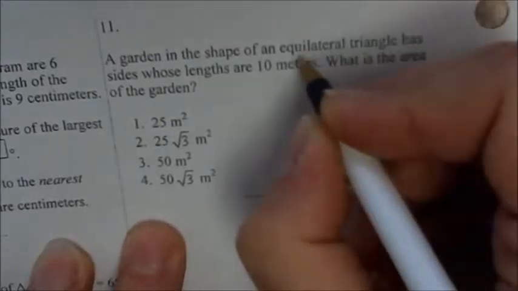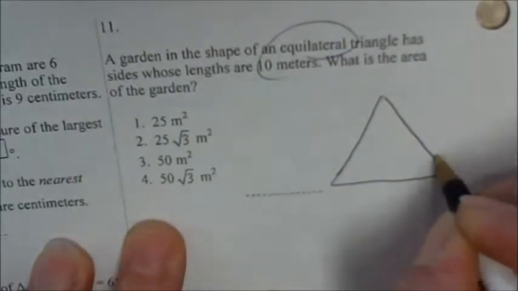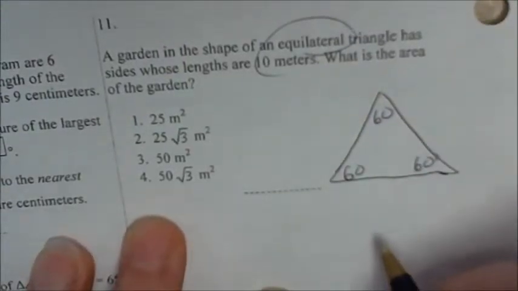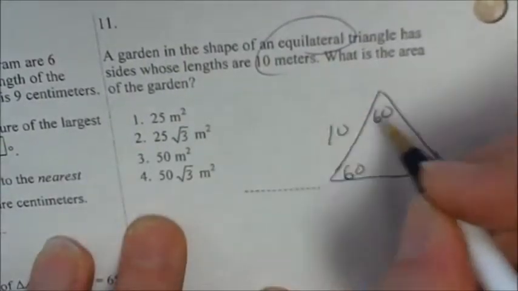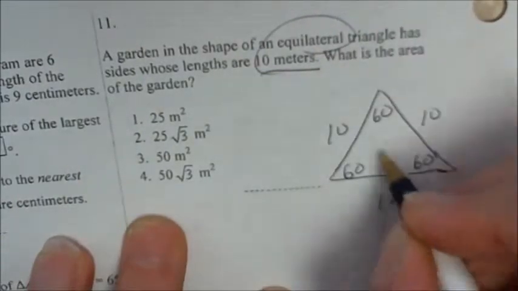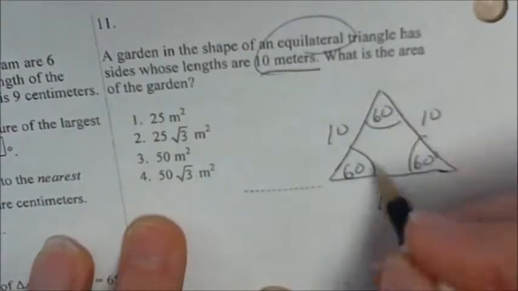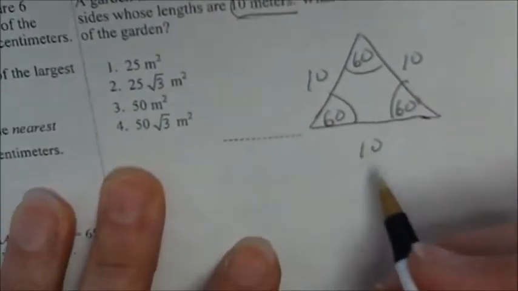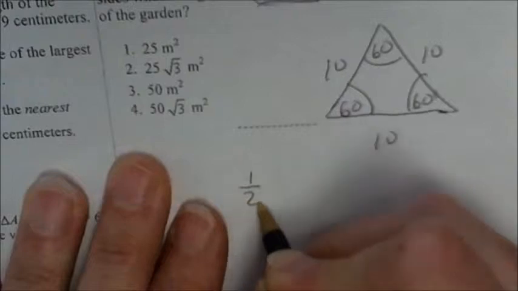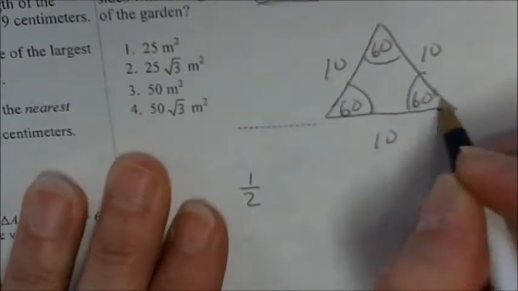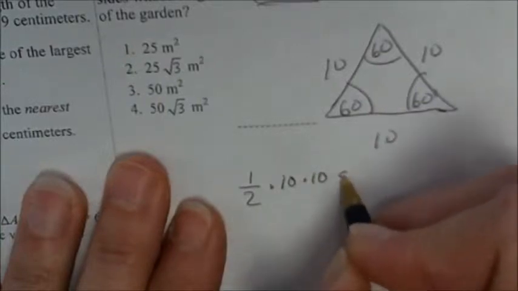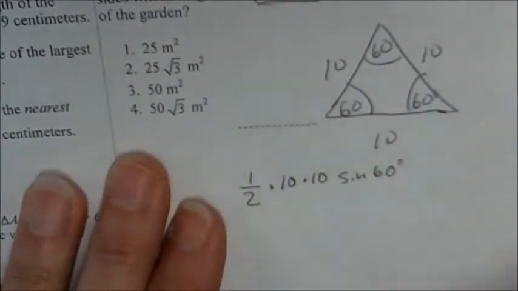And then the last question, equilateral triangle. Well, equilateral triangles have the same angles, 60, 60, and 60. And the sides are 10, it says. So angles of an equilateral triangle are always the same, they're always 60s. And what is the area of the garden? Well, area is 1/2 AB sine of C. So 1/2 times 10 times 10 times the sine of 60 degrees.